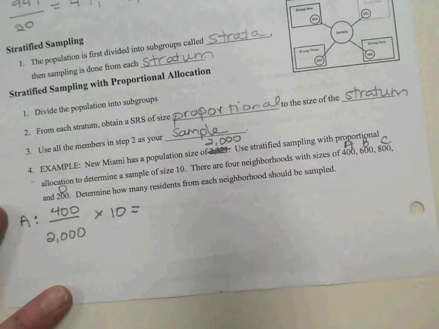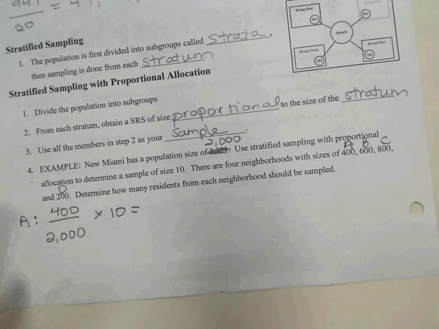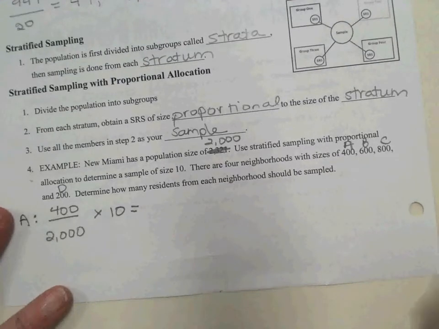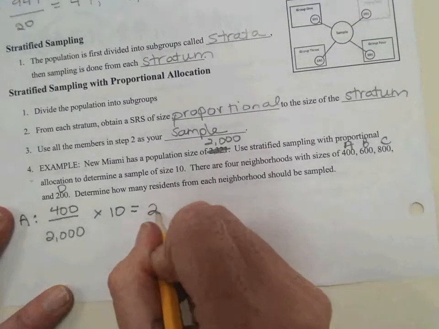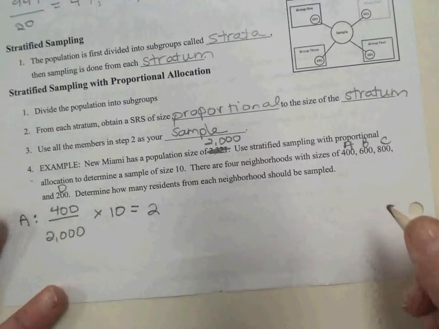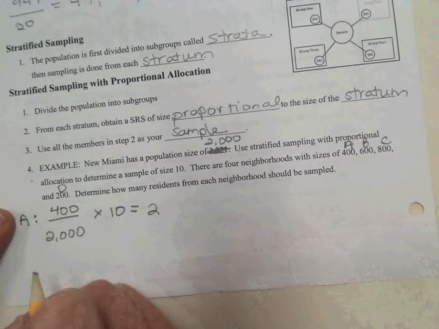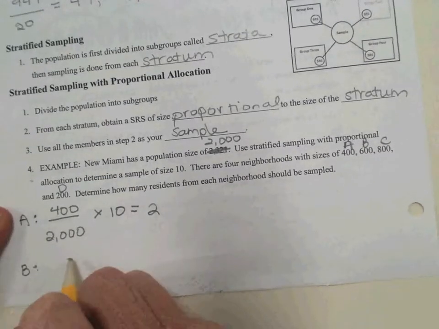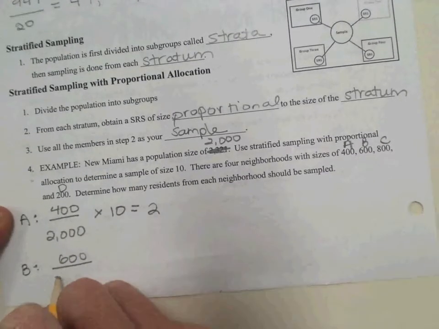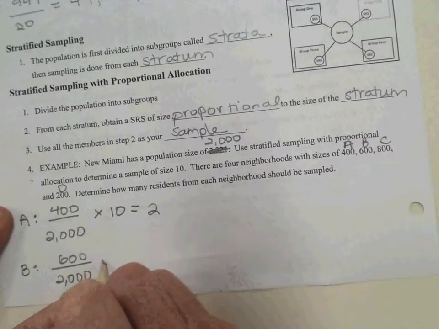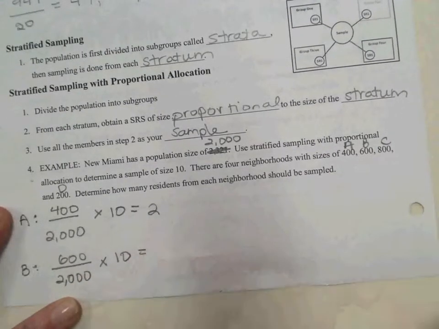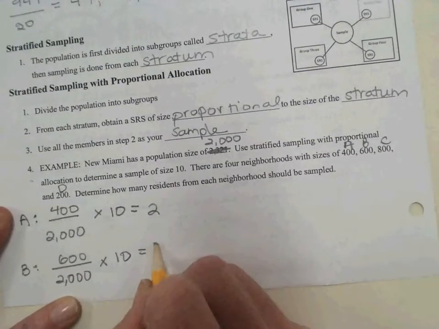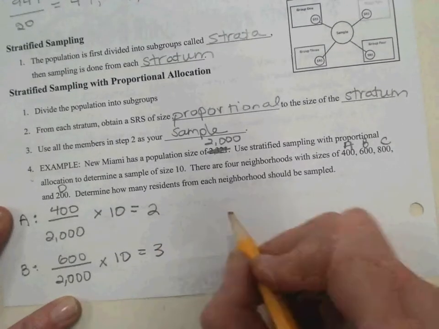So how many people would we sample from neighborhood A? This is the audience participation moment. Two. Thanks. 2. We'll sample 2 people from neighborhood A. Neighborhood B, then we go to 600 divided by 2,000 times 10. Make that proportion. 3 people from neighborhood B.